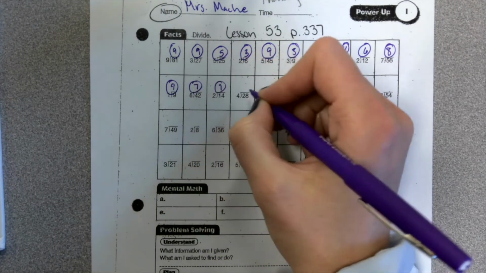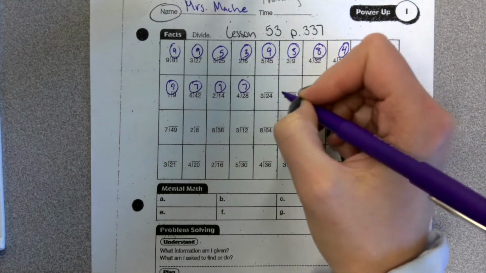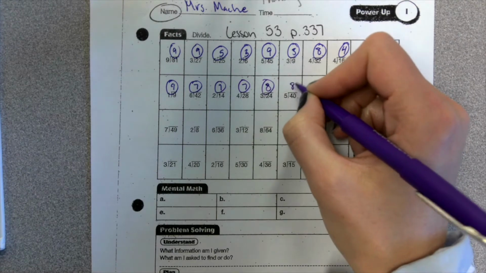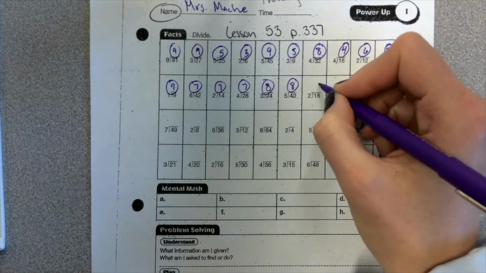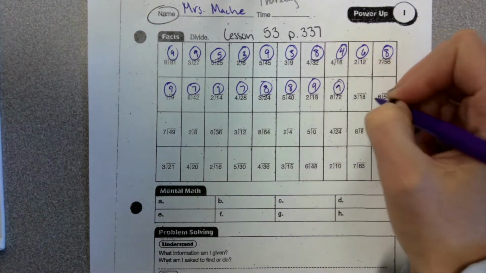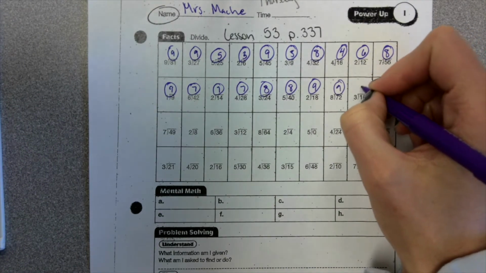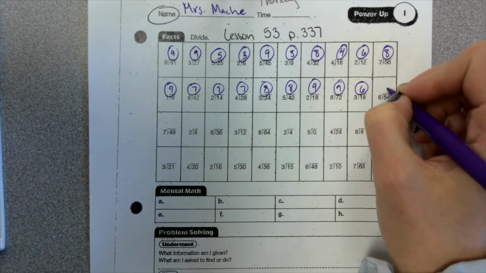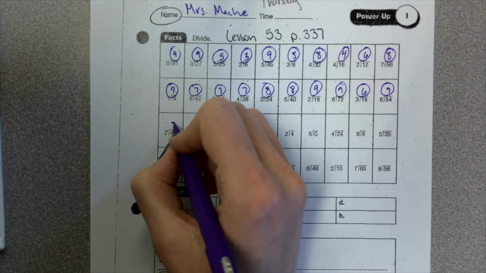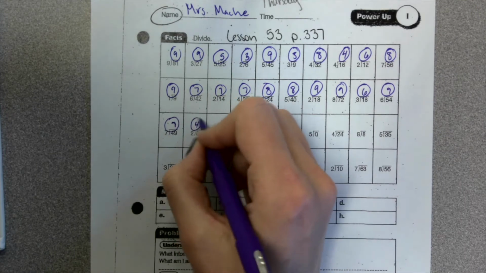14 divided by 2 is 7. 28 divided by 4 is 7. 24 divided by 3 is 8. 40 divided by 5 is 8. 18 divided by 2 is 9. 72 divided by 8 is 9. 18 divided by 3 is 6. 54 divided by 6 is 9. 49 divided by 7 is 7. 8 divided by 2 is 4.